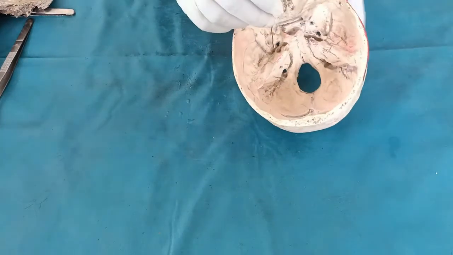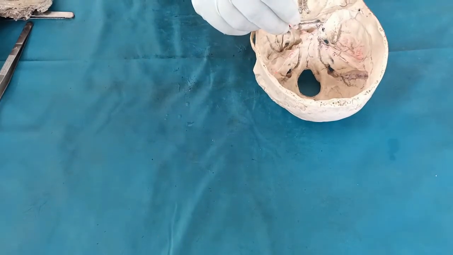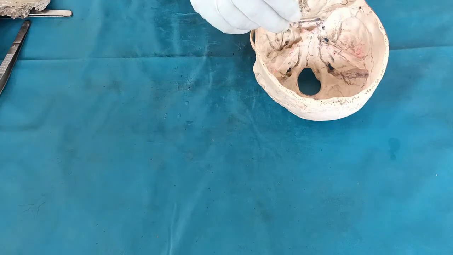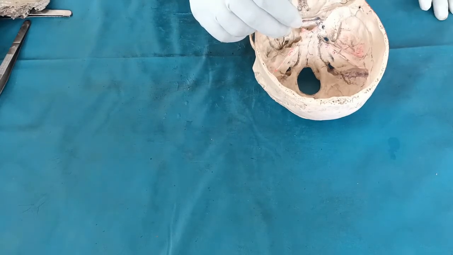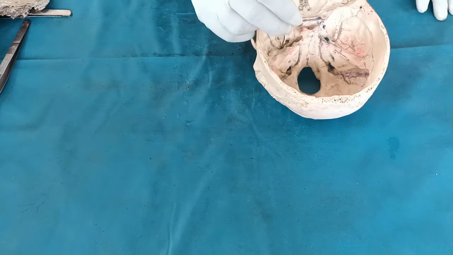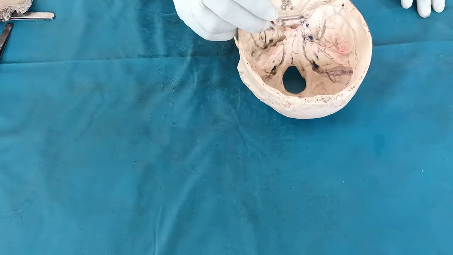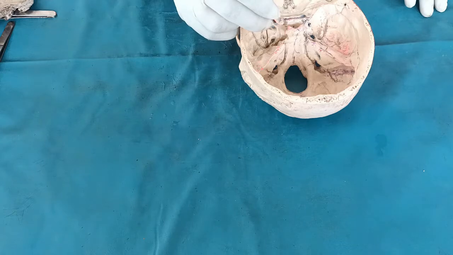Right? So what is the structure passing through the foramen spinosum? Middle meningeal artery. Very good. So through the foramen spinosum, the middle meningeal artery is passing. Any other structure passing through it? Any other structure? Meningeal branch. Meningeal branch of the mandibular nerve.